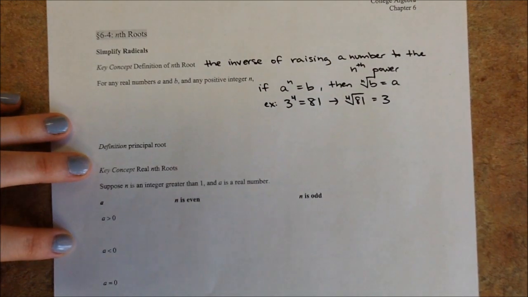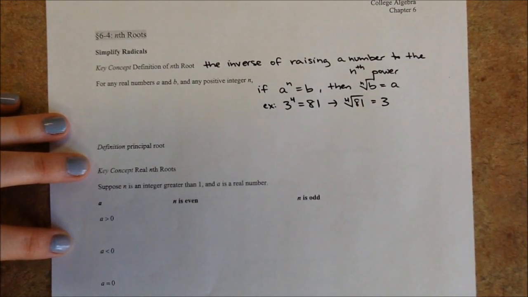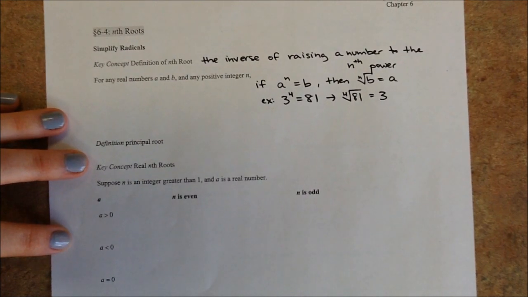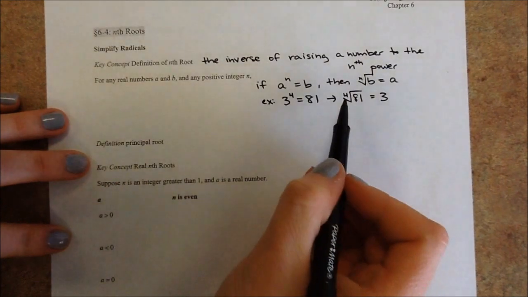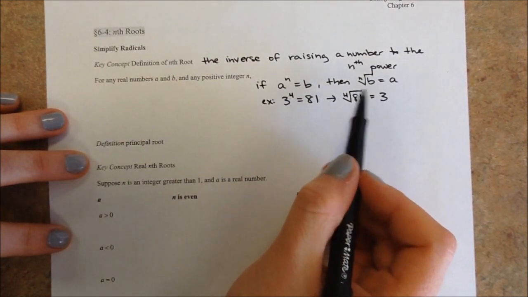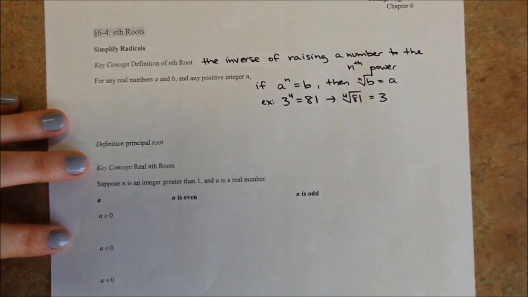If you're trying to take a fourth root or a third root or any other type of root, with square roots you're trying to find out what multiplies by itself twice to give this number. With a fourth root, you're trying to figure out what multiplies by itself 4 times in order to give me 81, and that would be 3. So that's just one particular example here.